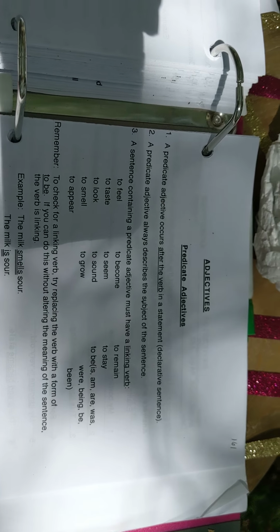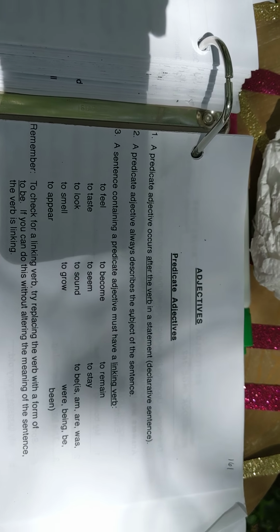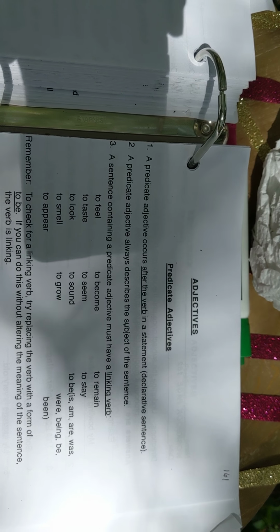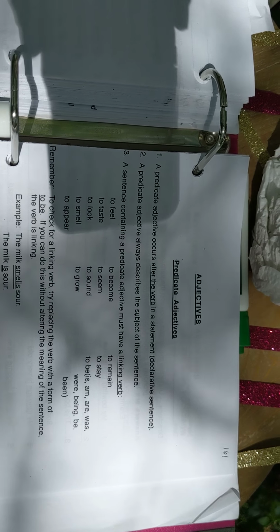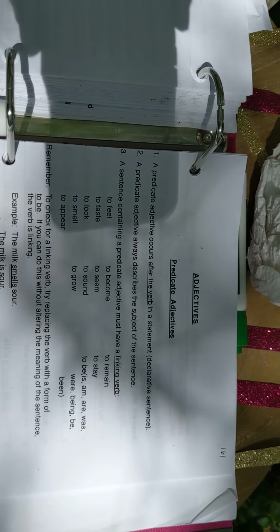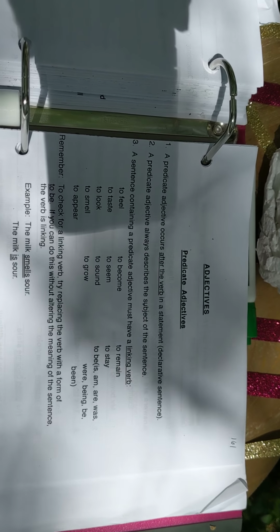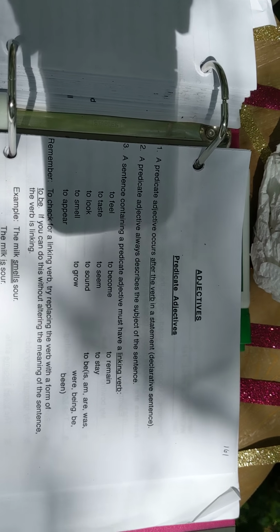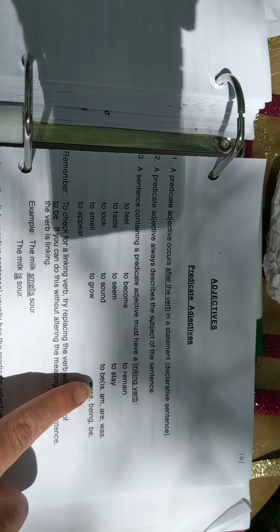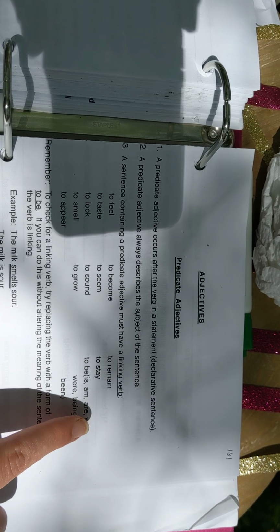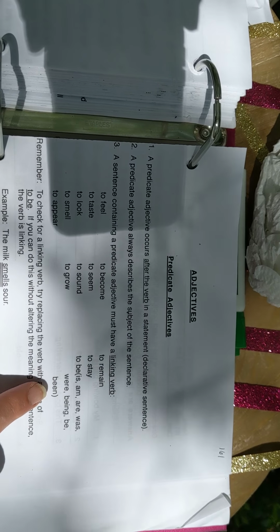Now this is a review because we have already done linking verbs in the verb unit, but they have listed them again for you in case you forgot. So let's read them together. To feel, to taste, to look, to smell, to appear, to become, to seem, to sound, to grow, to remain, to stay, and to be. And with the to be ones we have is, am, are, was, were, being, be, been.